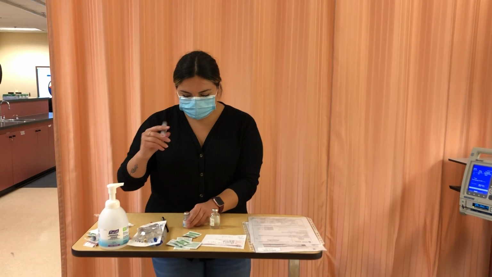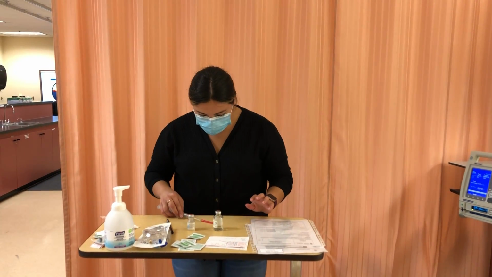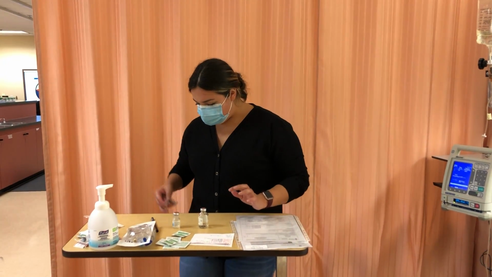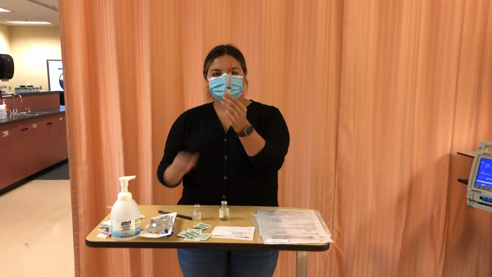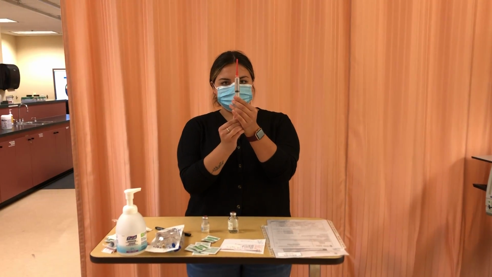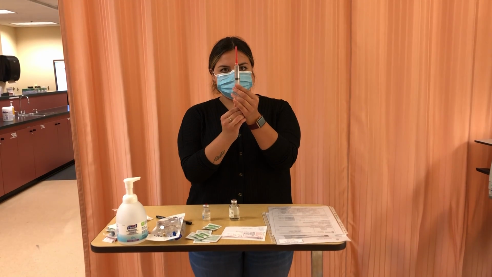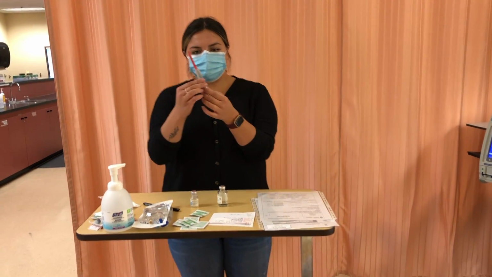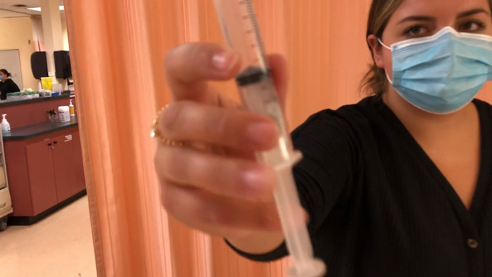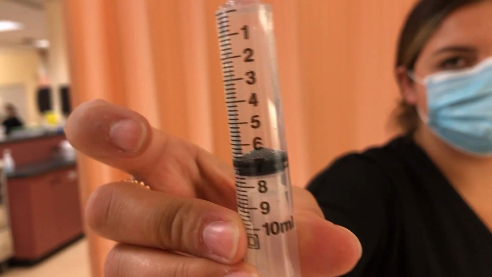So 6.8 milliliters here. Recapping. Ensure that I have no bubbles. Correct dose. So I have 6.8 milliliters of sterile water, no bubbles.